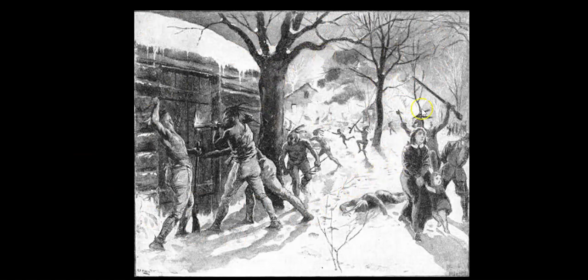What would happen? Well, a couple of things. The settlement that was attacked would be destroyed as much as they could, and the people who were not killed were taken captive. Very often, the children were preferred.